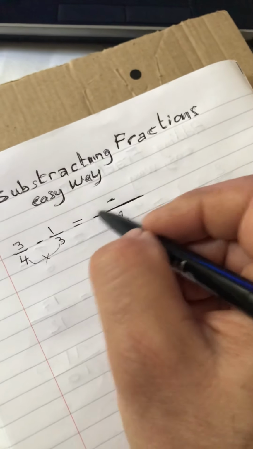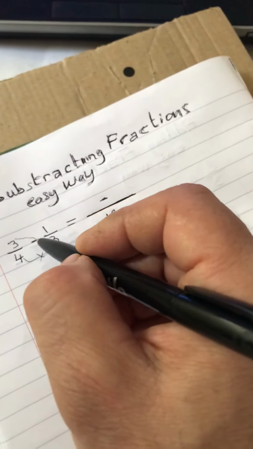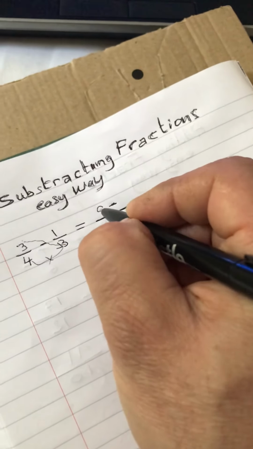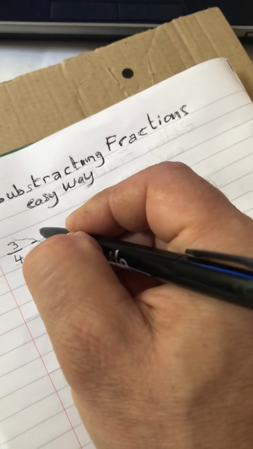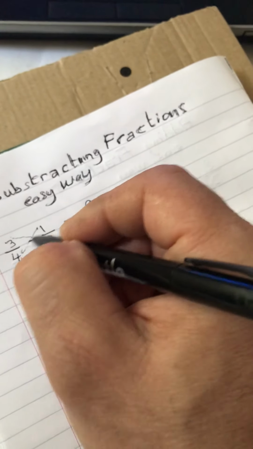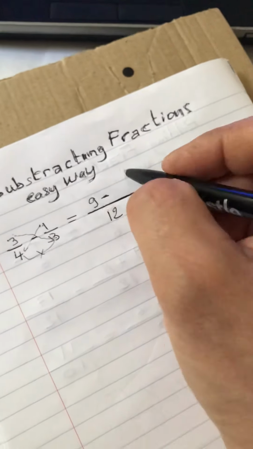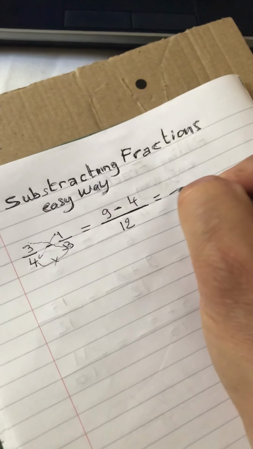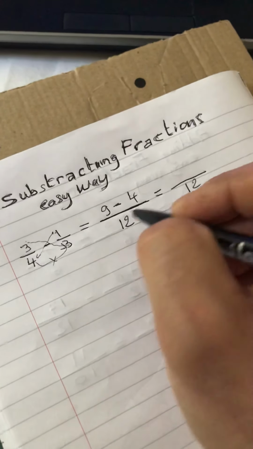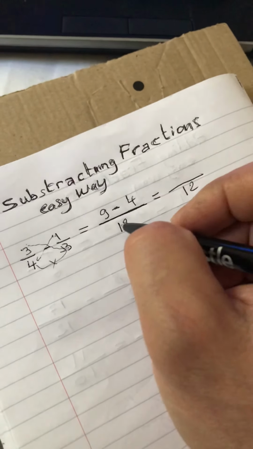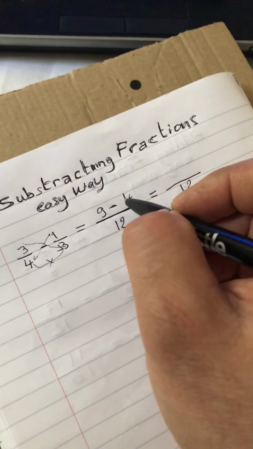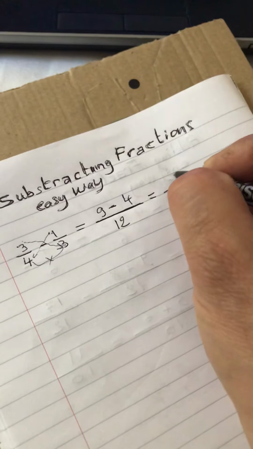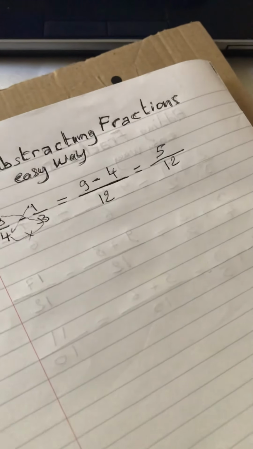Then what we do is two parts. First one is cross these two. 3 times 3 goes here, is 9. Then cross these two together. 4 and 1. 1 times 4 equals 4. Equals, then we go there. 12 is there. We subtract this here. 12 goes there. 9 minus 4 equals 5. This is the final answer.